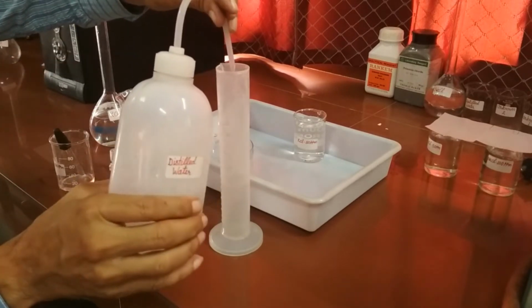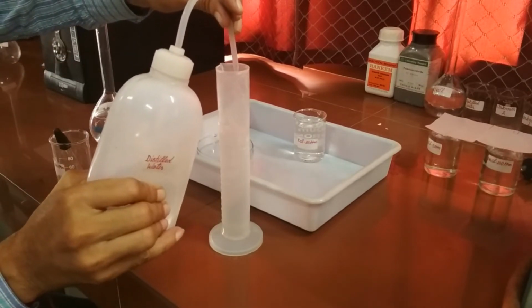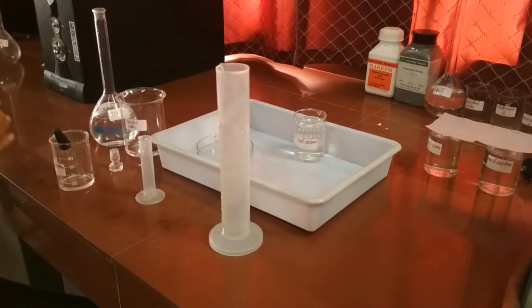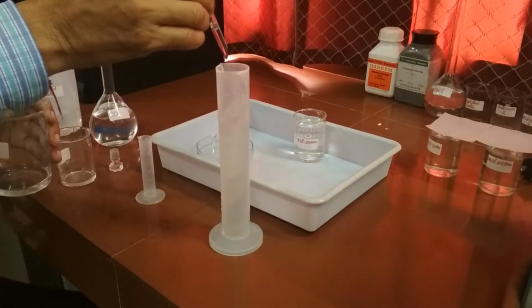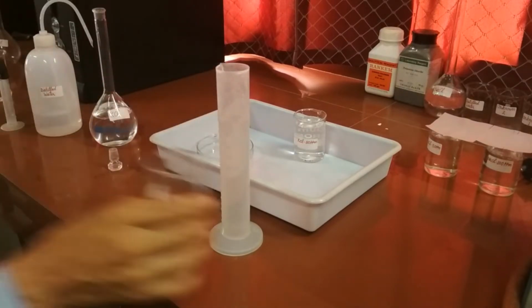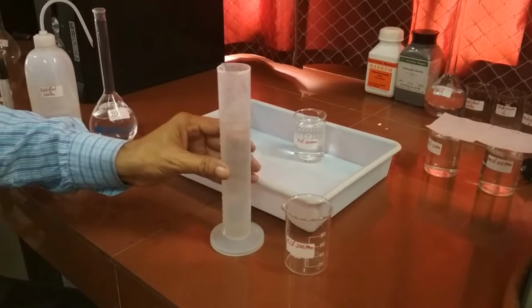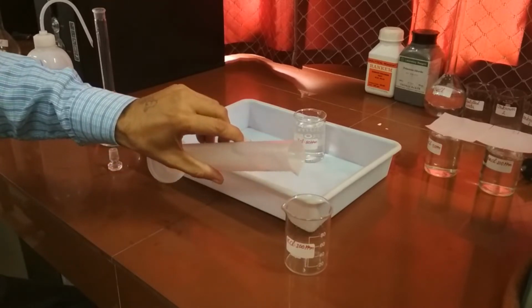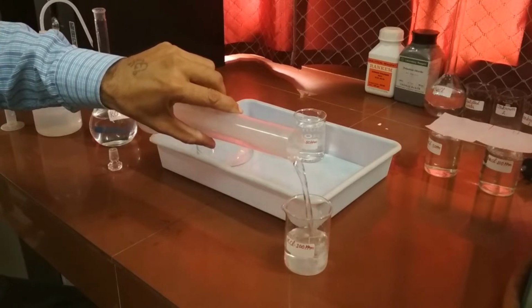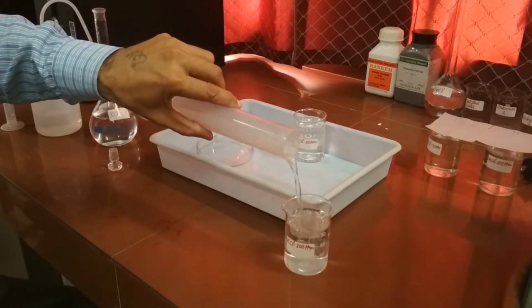Now fill the measuring cylinder with distilled water. You can use dropper also. Now pour this solution in a small beaker labeling potassium chloride 100 ppm. So this is our 100 ppm standard solution of potassium.